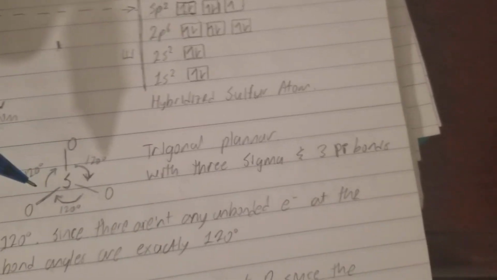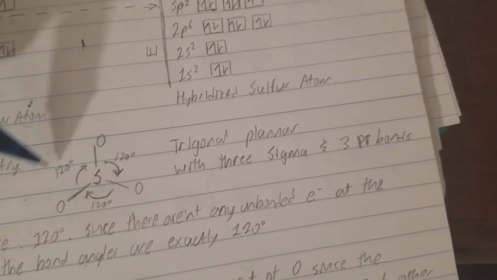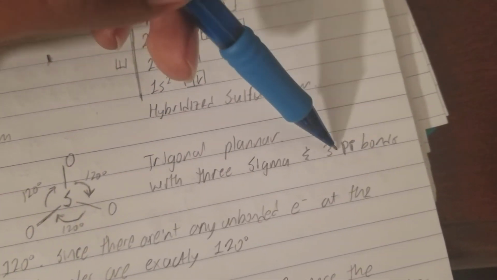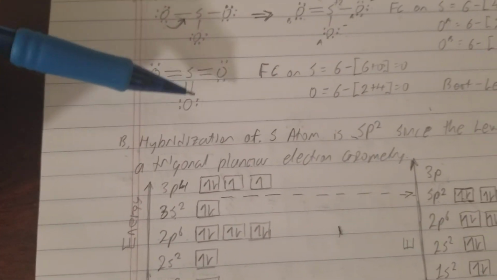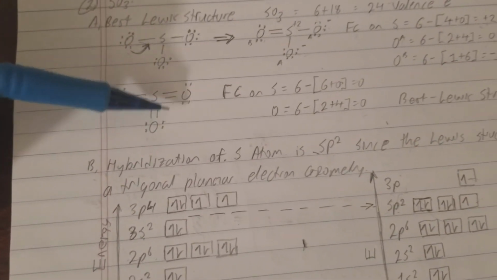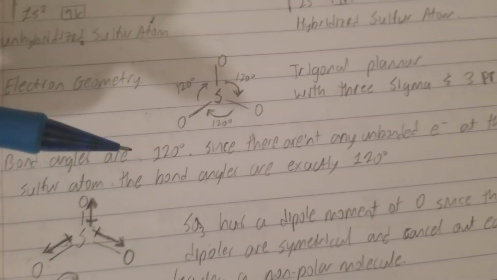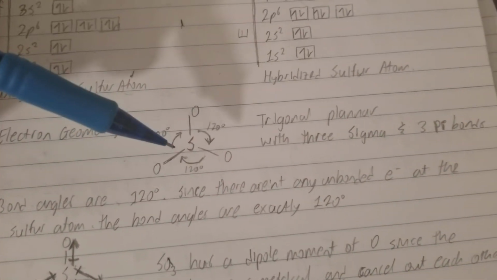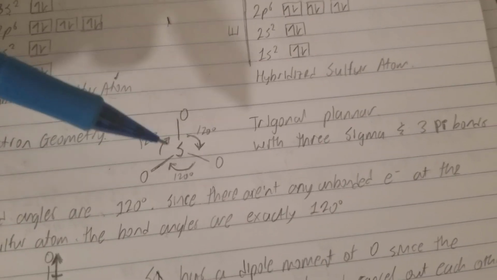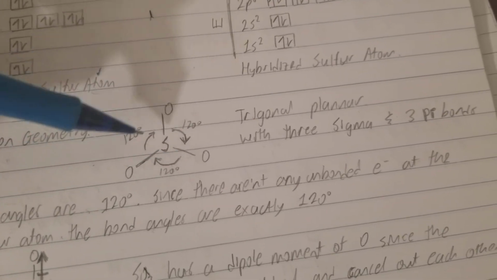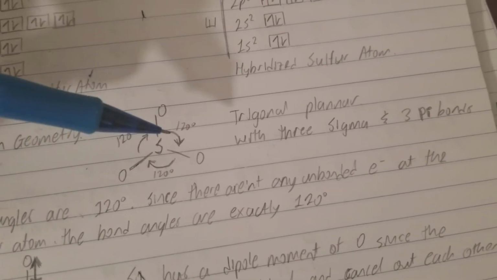It is also important to notice that this electron geometry has 3 sigma bonds and 3 pi bonds, and that is the 3 single bonds and the 3 double bonds that the structure has. As we said above, the bond angles are 120, and they are exactly 120 because there isn't any unbonded electron pair around the sulfur or near the oxygen atoms. So the bonds make a perfect 120 degree angle.